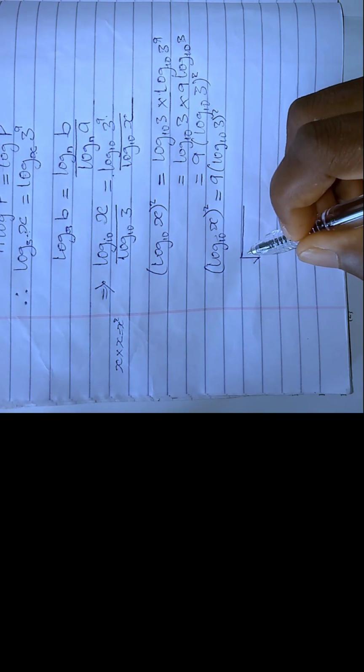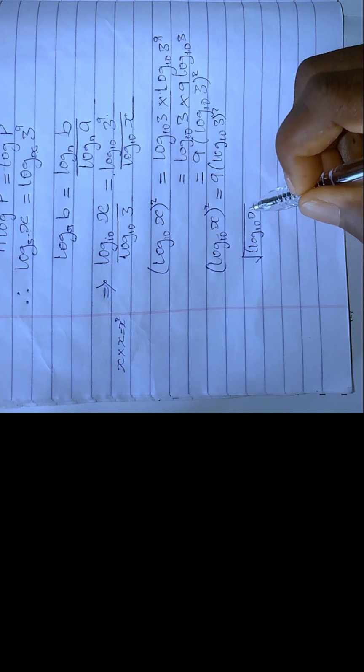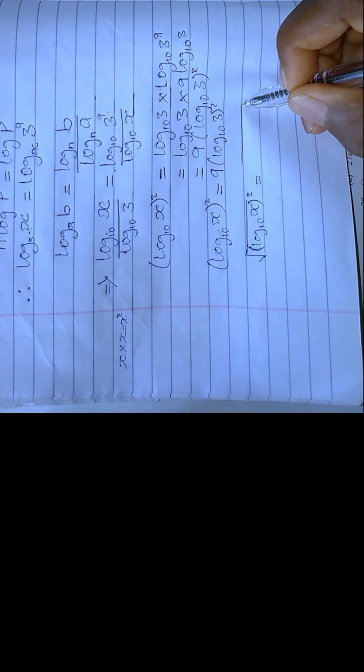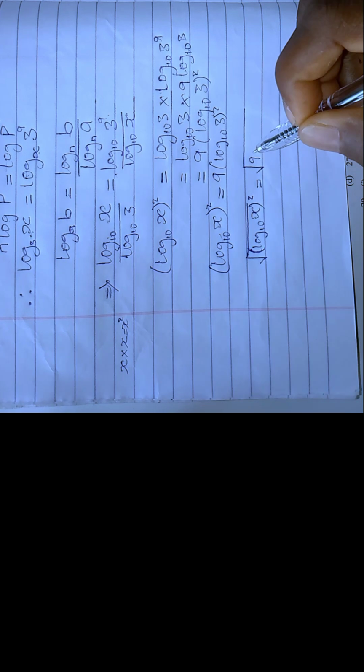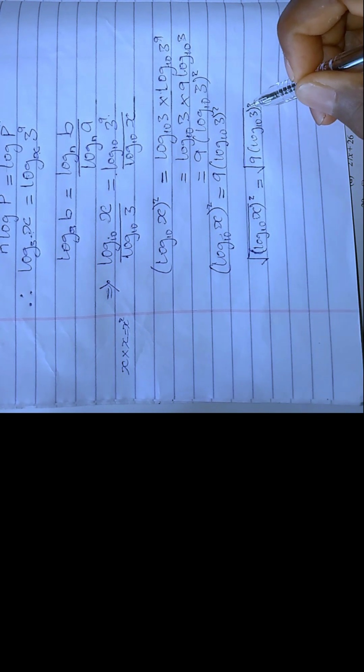If you take the square root of both sides, you have the square root of the logarithm to base 10 of x all squared being equal to the square root of 9 times the logarithm to base 10 of 3 all squared.